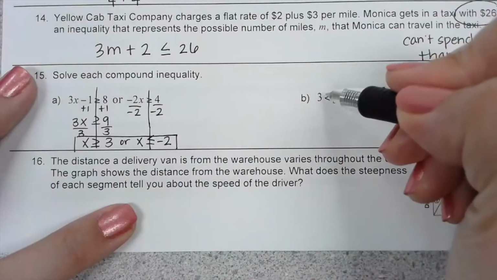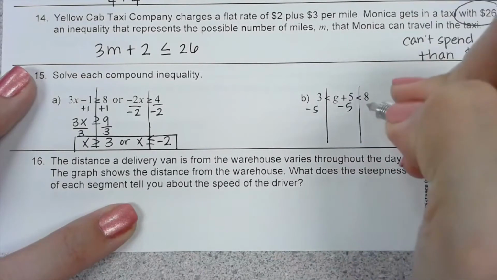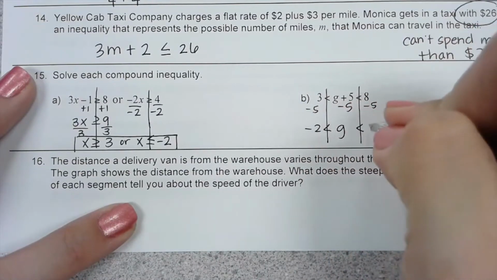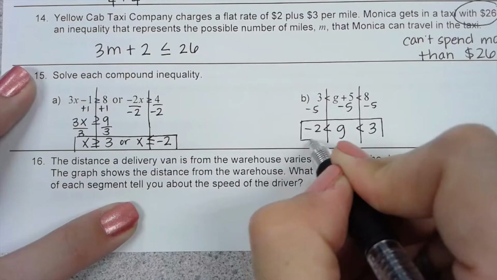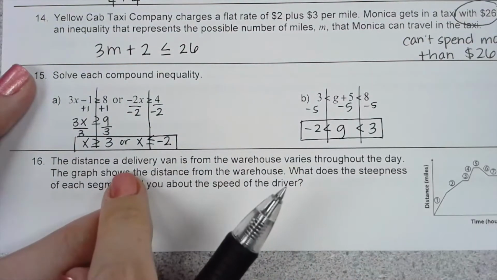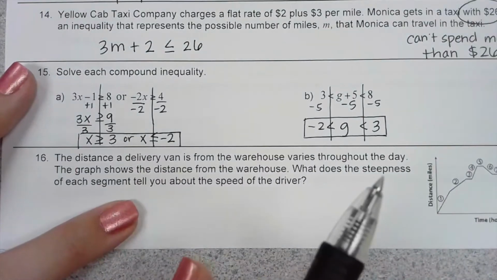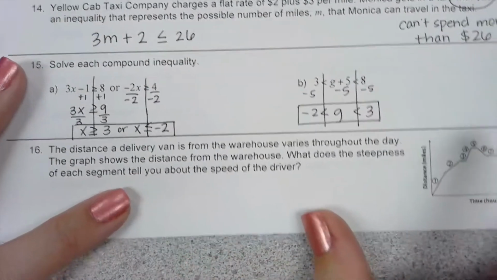Over here on letter B, this is an and inequality. And so I minus the 5 from the middle, and I minus it from the left, and I minus it from the right. And then that's my answer to the question. So if it's an and inequality, you're solving it a lot differently than if it's an or inequality, but your work still ends up being similar.